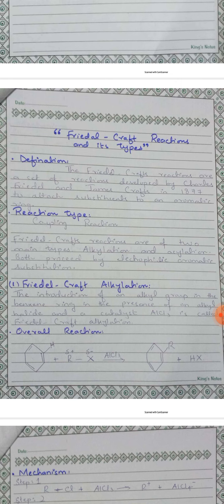Friedel-Crafts reactions are of two main types, alkylation and acylation. Both proceed by electrophilic aromatic substitution. First, we'll talk about Friedel-Crafts alkylation. The introduction of an alkyl group into the benzene ring in the presence of an alkyl halide and a catalyst, aluminum chloride, is called Friedel-Crafts alkylation.